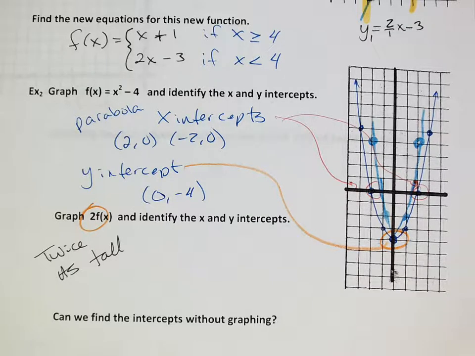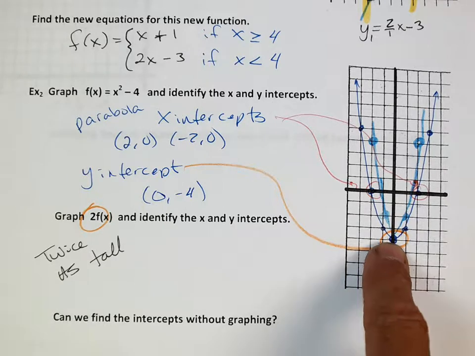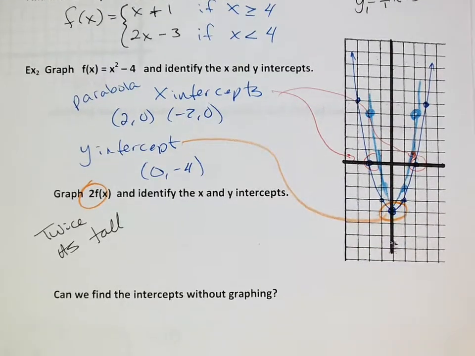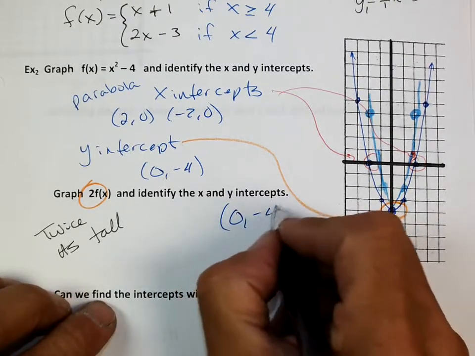Now, what about the x and y-intercepts, okay? So the y-intercept didn't change, did it? You guys agree? Y-intercept didn't change. That's easy. So the y-intercept on this one is just going to strictly be plain old (0, -4), okay?